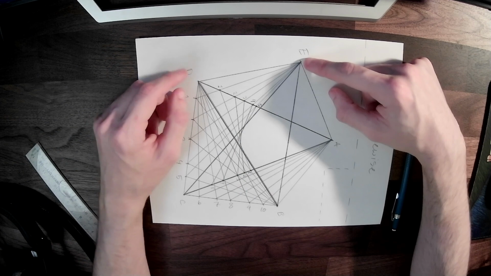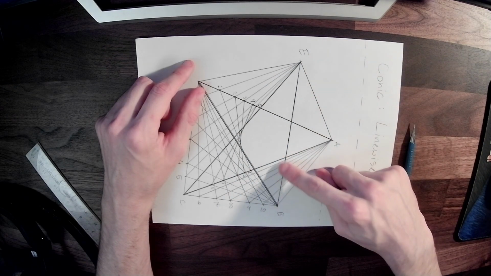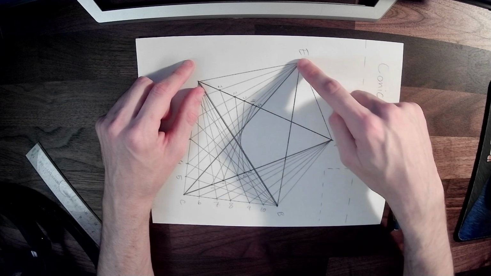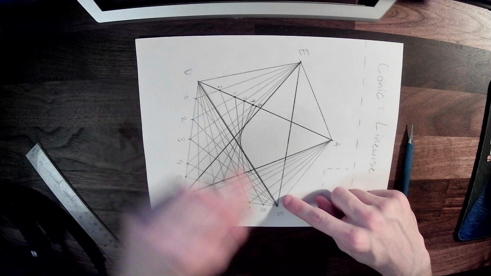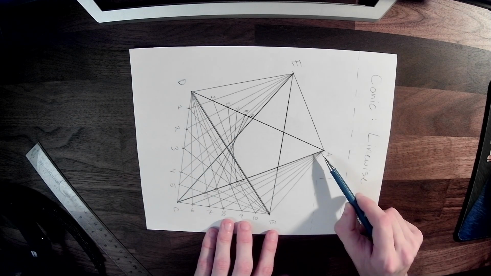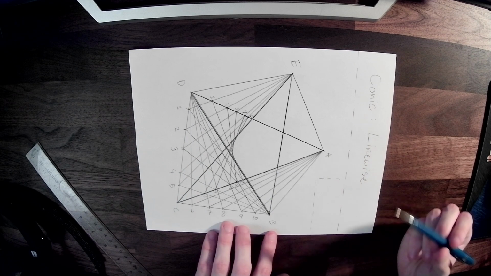So, along the line EB, that's where I'm going to find the intersections that I care about. Along this line EB. So, it's the intersections between these lines from A and that line EB. I'll mark those in here.